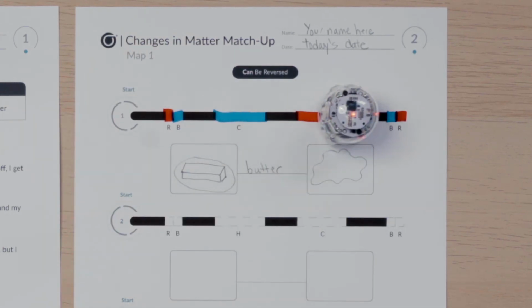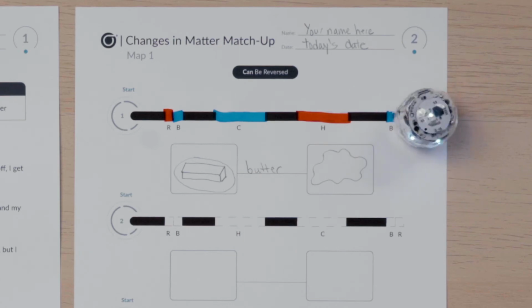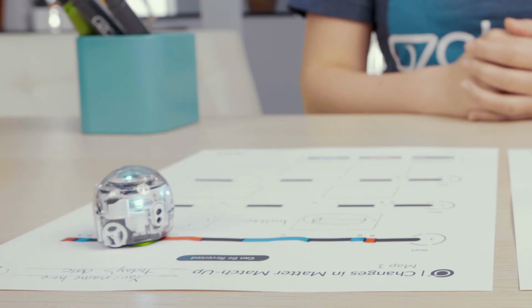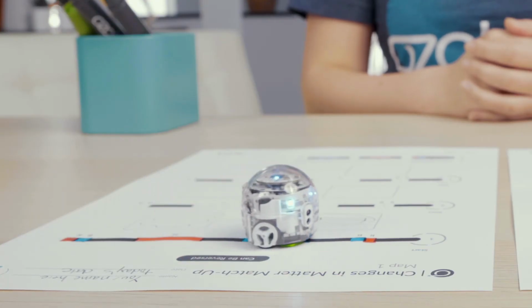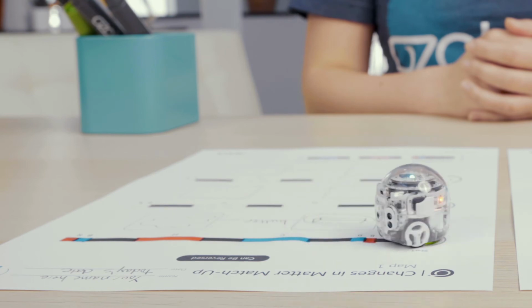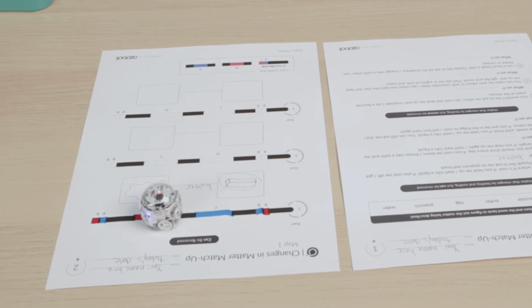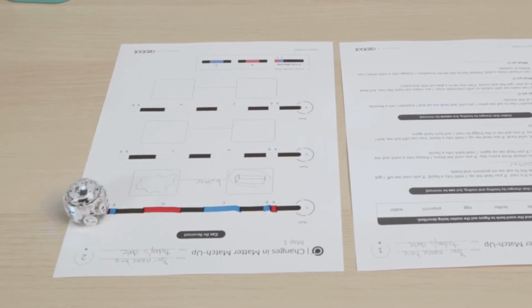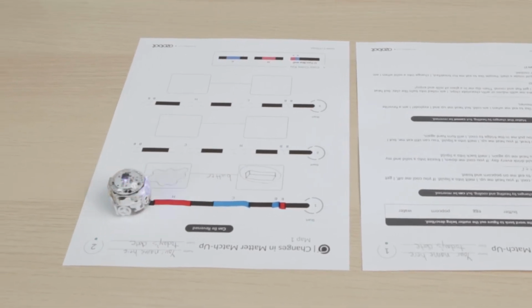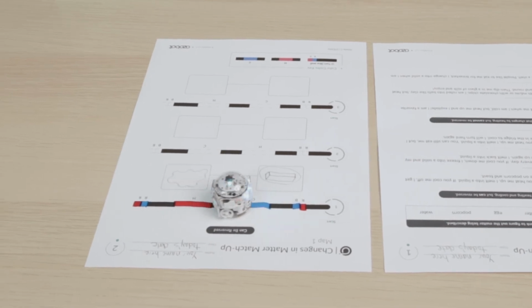The LED light on the top of my bot turns blue to show cooling as the butter is hard. Then the LED light on the top of my bot turns red to show heating as the butter melts into a liquid. Now my bot is programmed to turn around to show the change can be undone. When the butter cools again, it hardens.